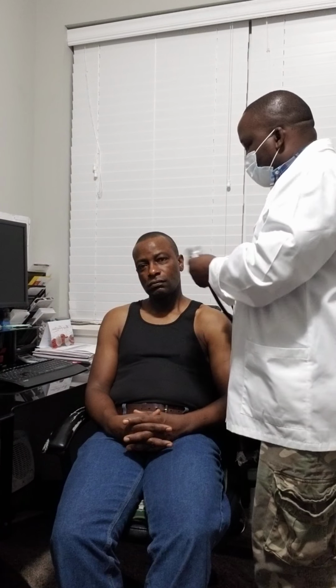Okay, and then you also do the same thing on the other side of the carotid artery. You also listen on the other side using the bell and the diaphragm of the stethoscope. The palpation also should be done on both sides, but you have to do one side at a time.